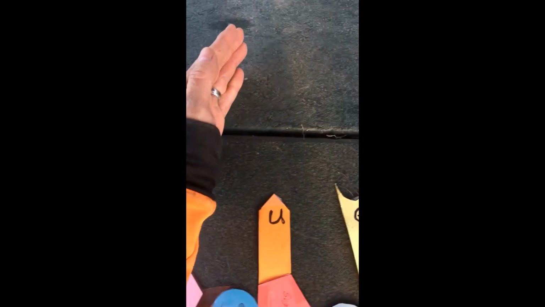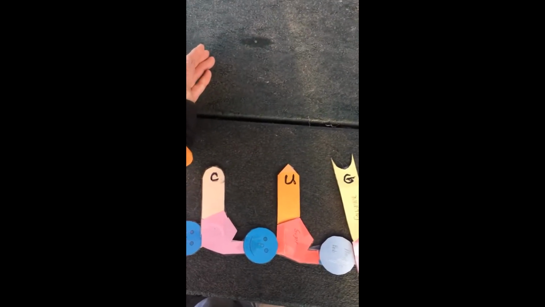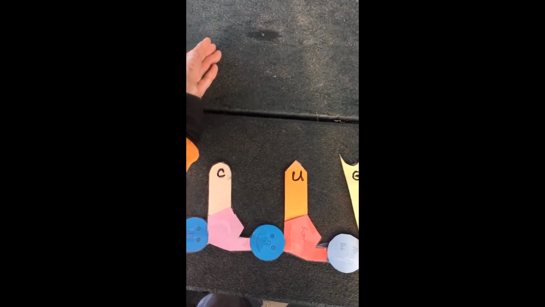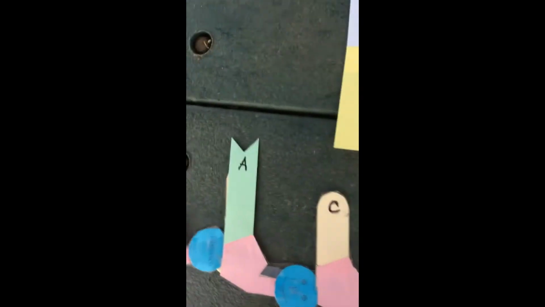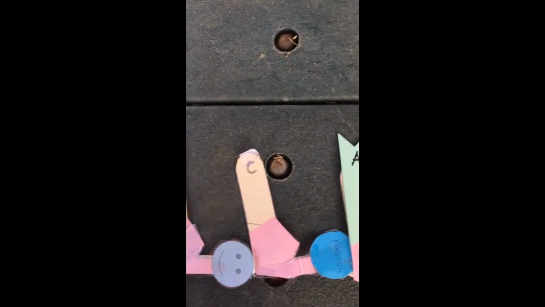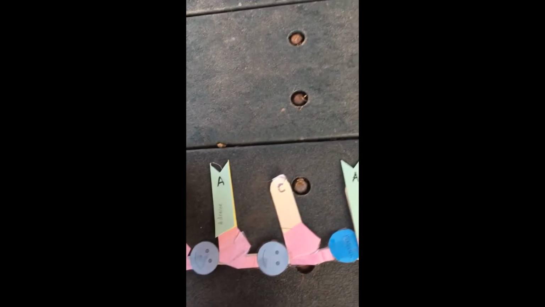And then reading the next 3, I need GUC. So what do I need to go with GUC? Complement to G is C. Complement to U is A. Complement to C is G. So ding, ding, ding, I heard that. And 3 more. ACA. Can you guys do this for yourself without me saying what goes with this one? Here it comes.